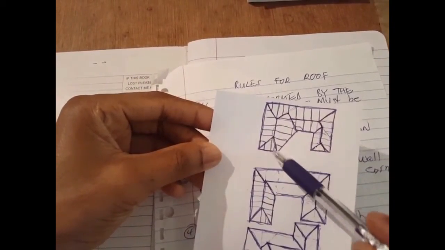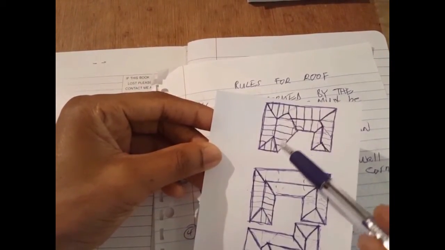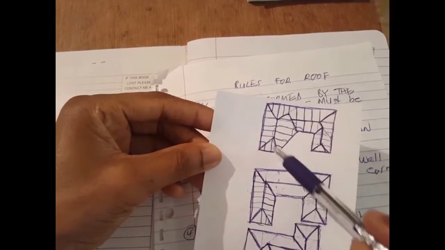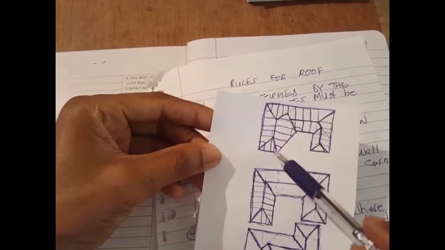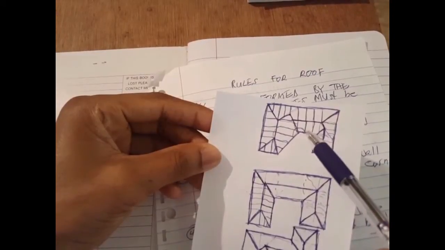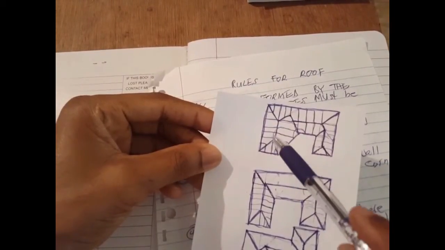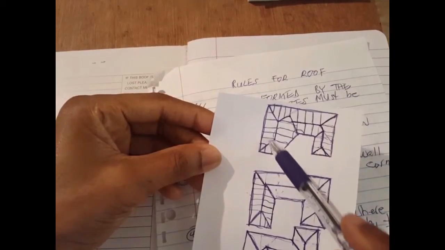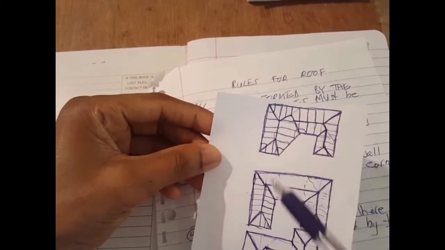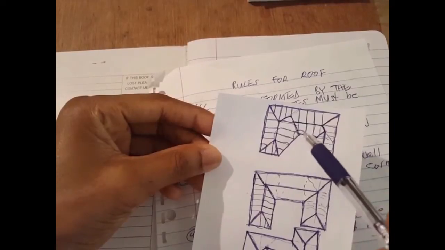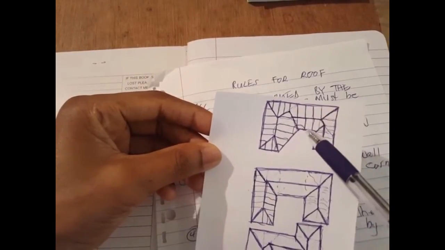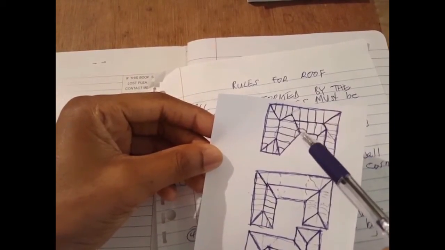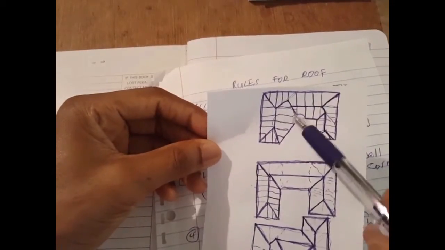So the rafter is drawn at the midpoint between the angle that is formed, like here. Here at this external edge, this one is drawn at a right angle. Here, this is an internal corner. Again, we bisect this, half of the external angle.